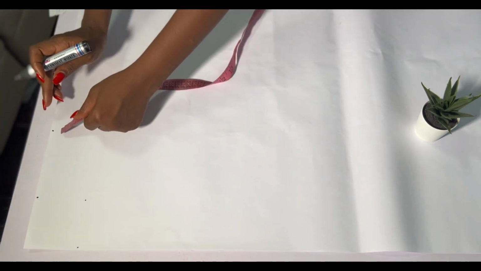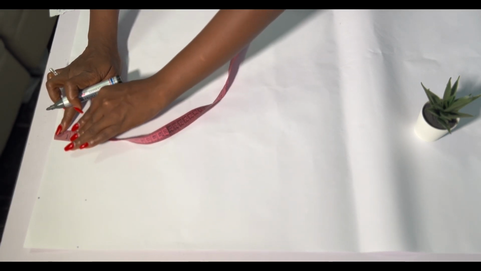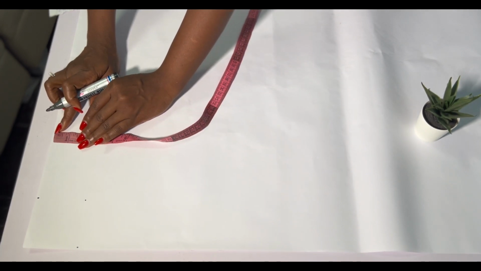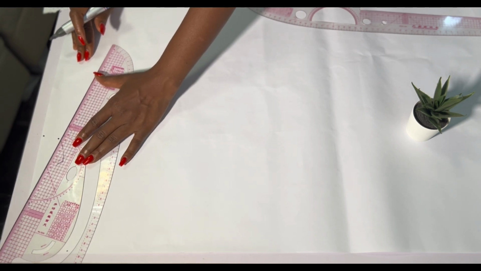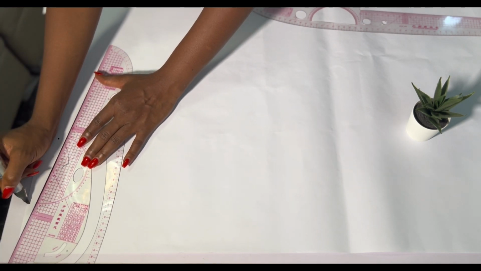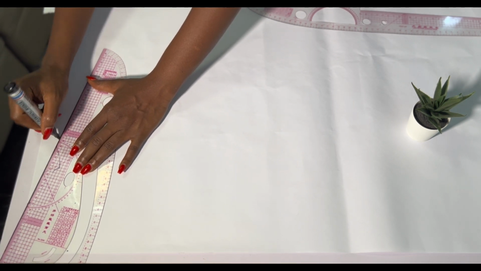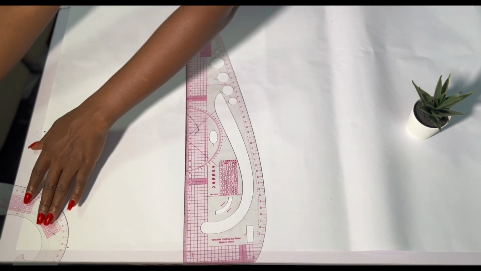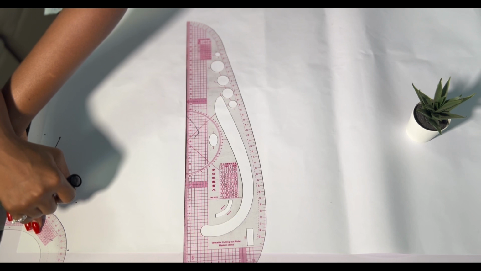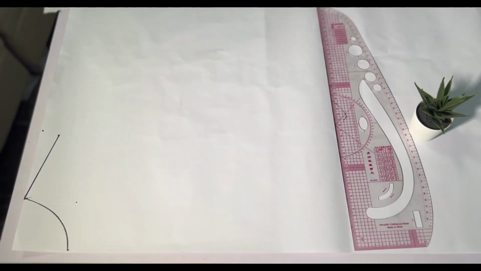So from the shoulder depth, remember we'll come down by 1 inch to form the shoulder slope. So I'll come in with my pattern master. From this point, this is where we mark 3 inches. I'll come in, connect to the shoulder slope here, okay? And we'll connect. Hope you can see.